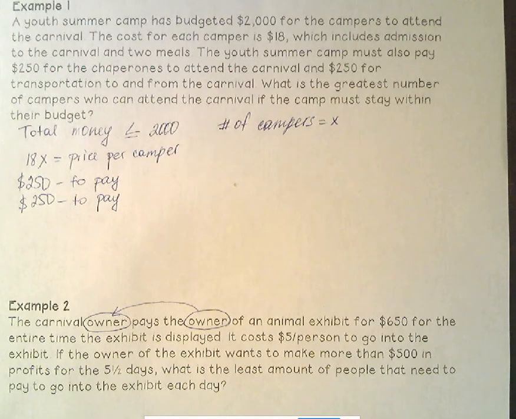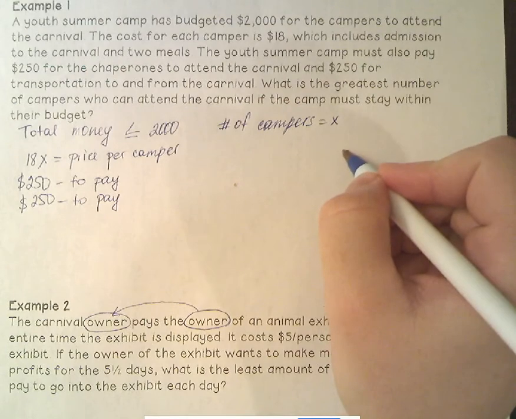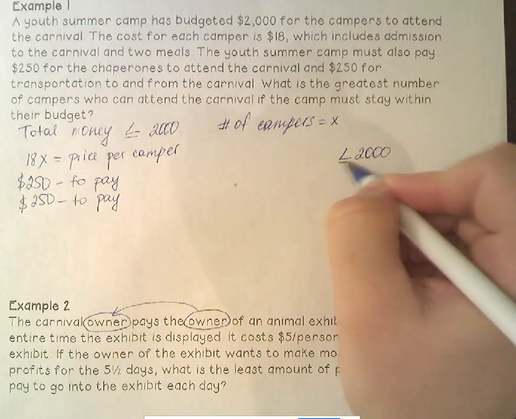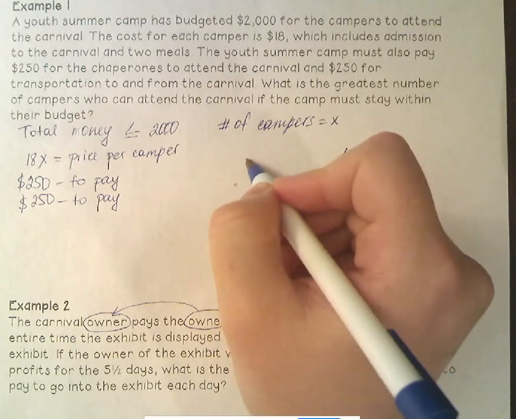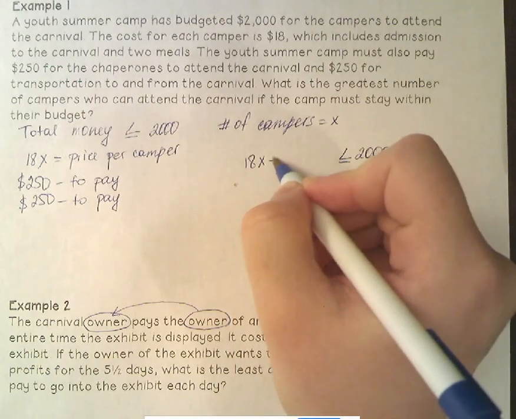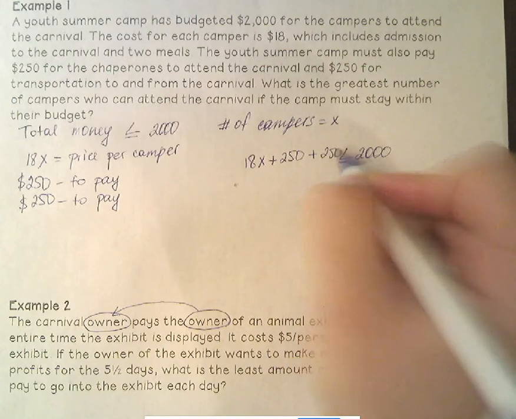Now let's think about it. That 250 is going to be a positive or a negative number? Our price cannot exceed 2,000, right? From that, we need to pay 18x and 250 and another 250.